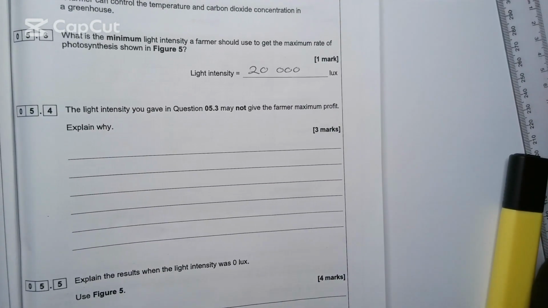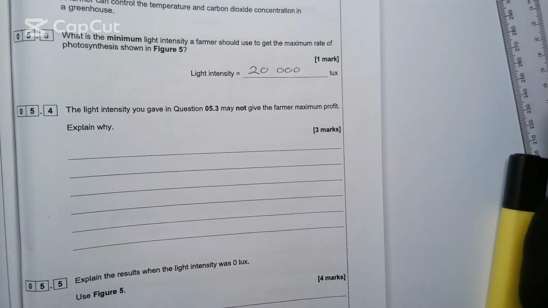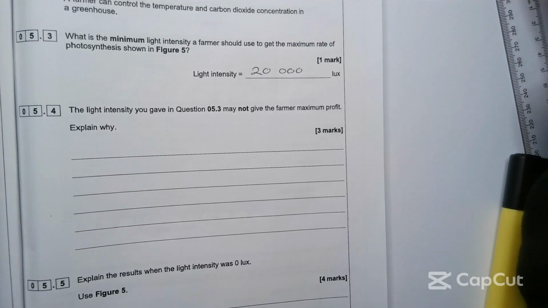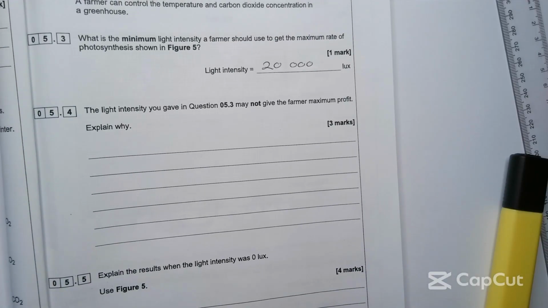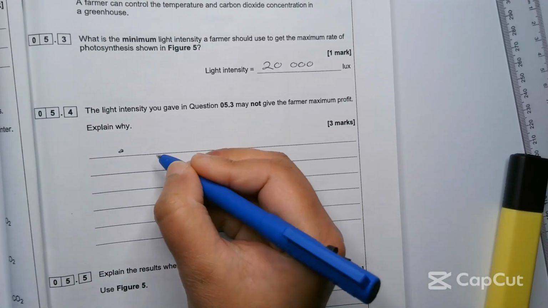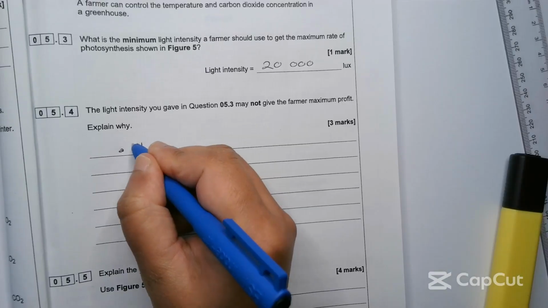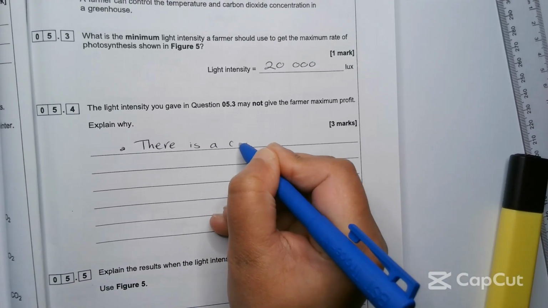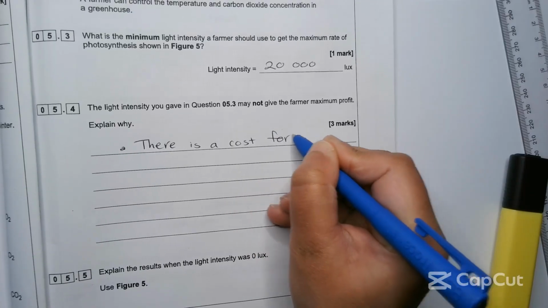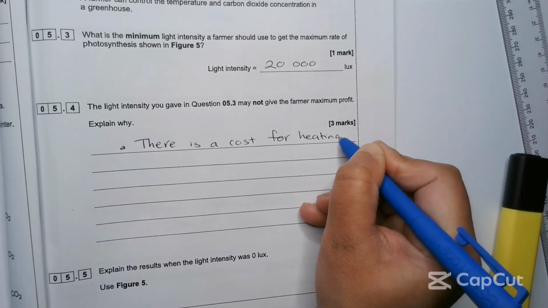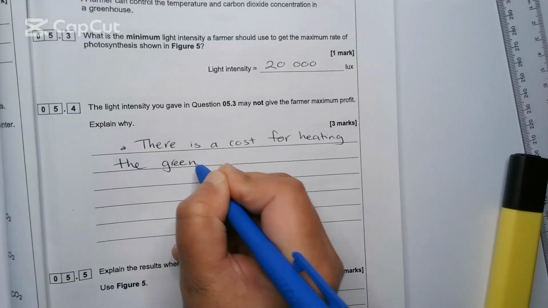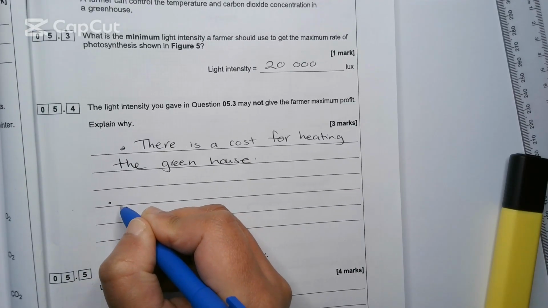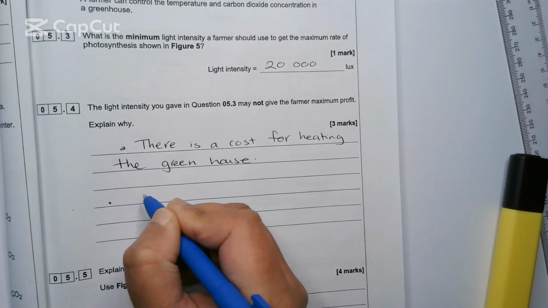The light intensity you gave in question 5.3 may not give the farmer maximum profit. Explain why. So this is where we can talk about cost. There is a cost for heating the greenhouse, so obviously that would lead to the farmer not making maximum profit.